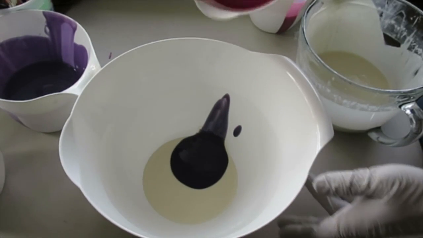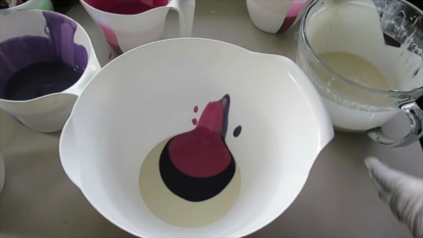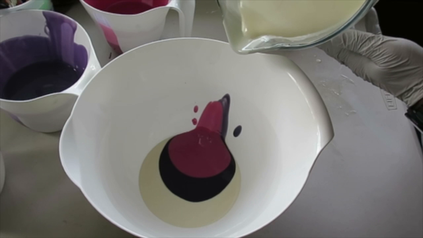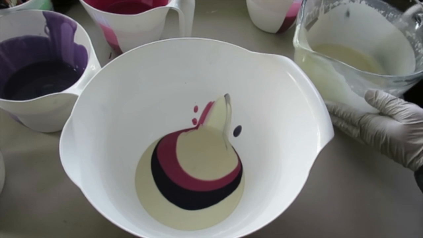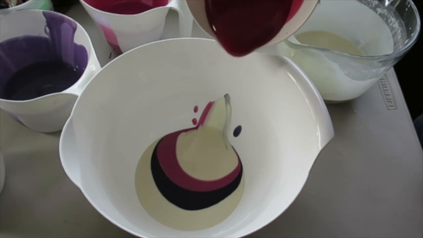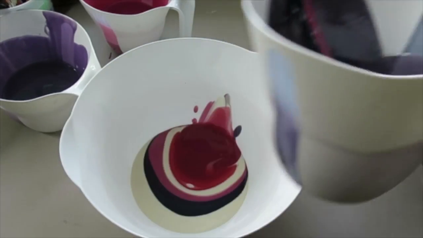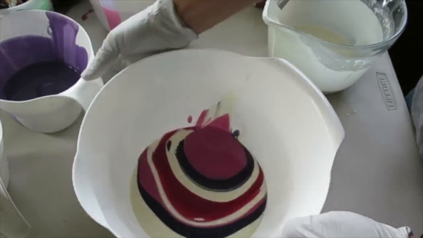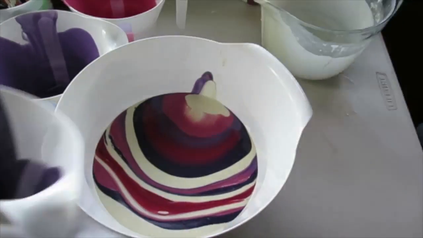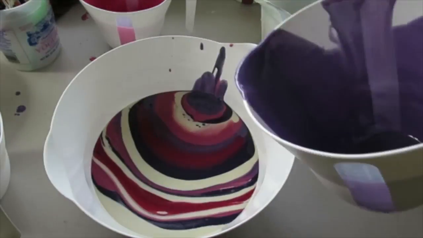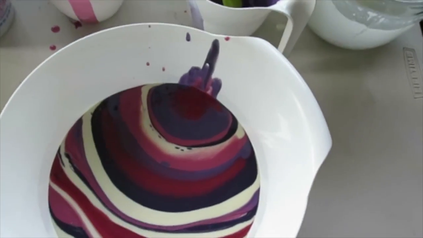Then the pink. More white. And the red. And I'm going to repeat that. Okay, so you can see what that looks like in the bowl.